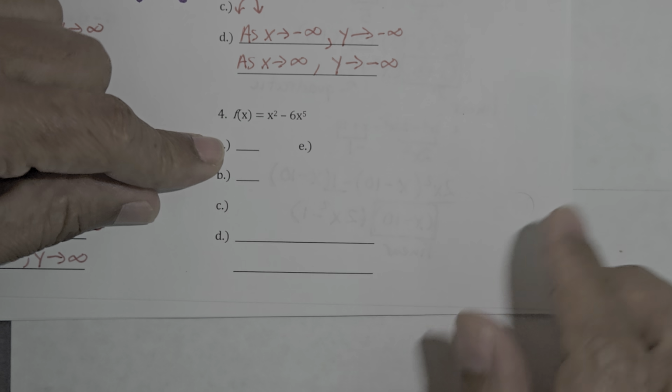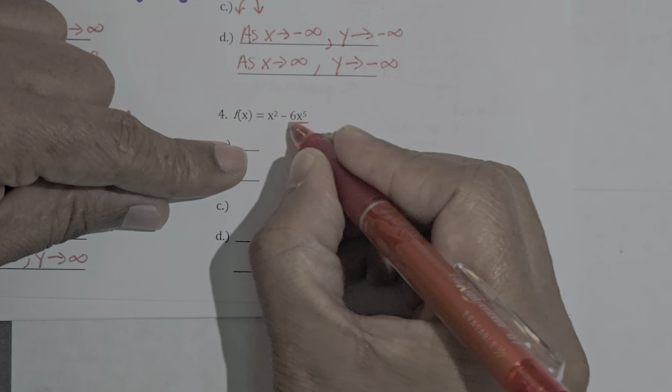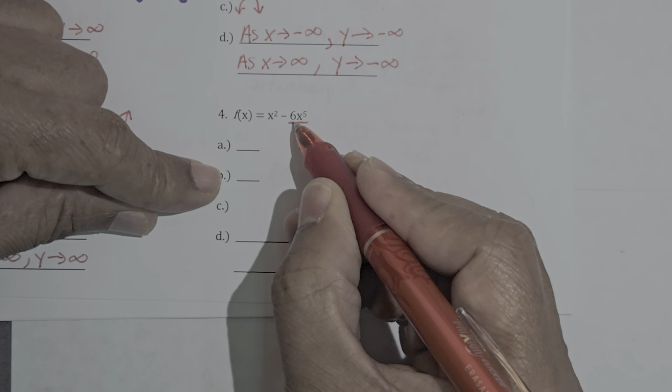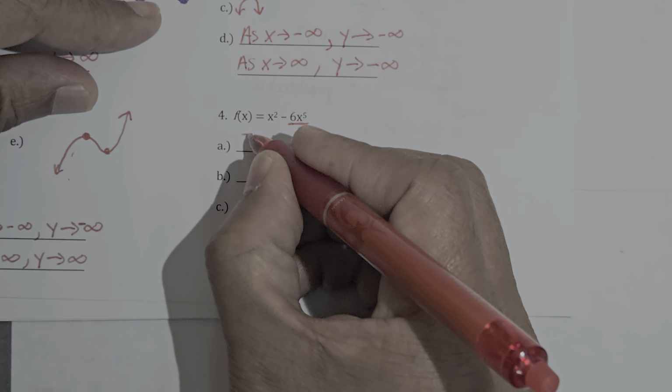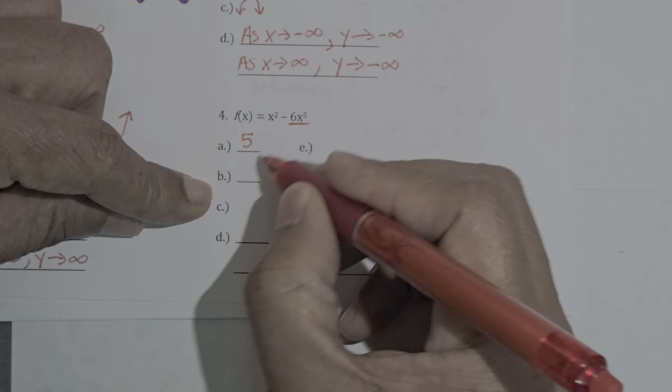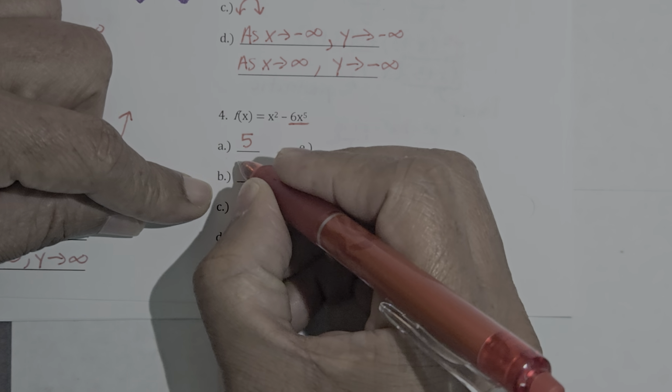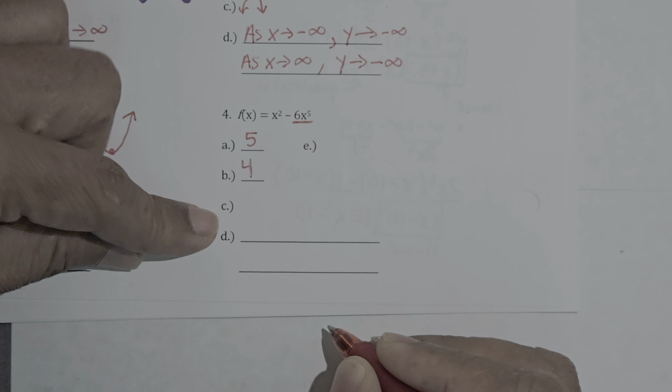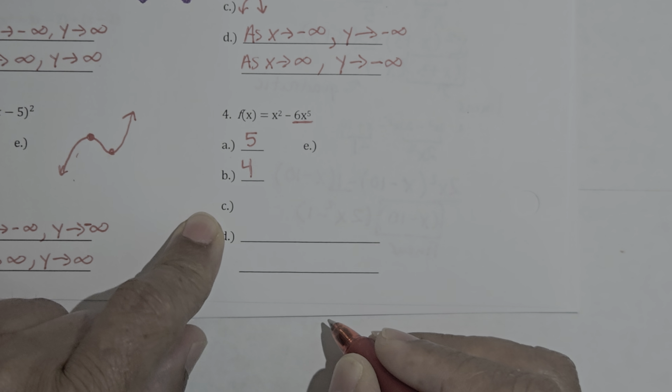Okay, example number 4, this is the highest degree. Okay, we have a negative lead, but the highest power is 5, so this is degree 5. Number of turns, subtract 1 from 5, so it's going to have 4 turns. And then part C, we need to sketch a graph.